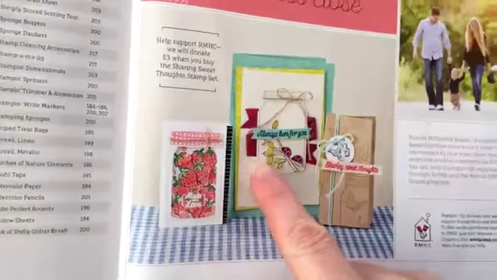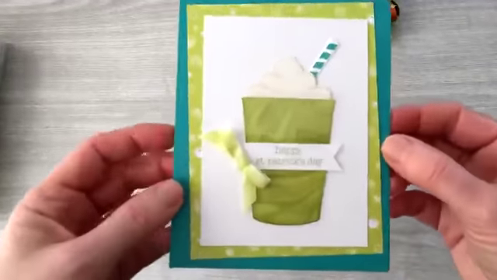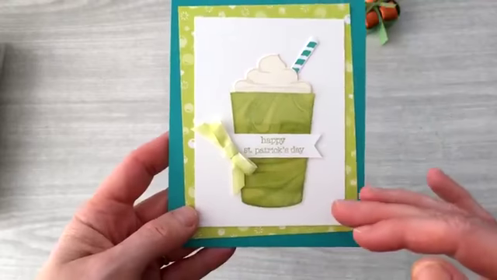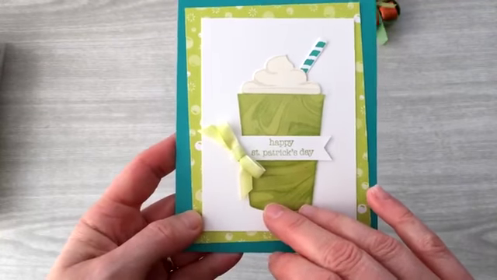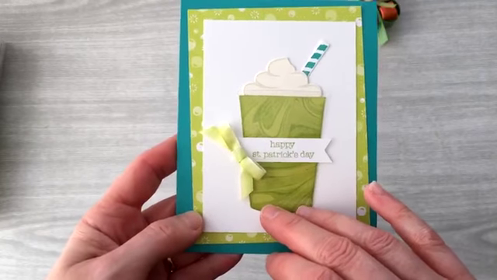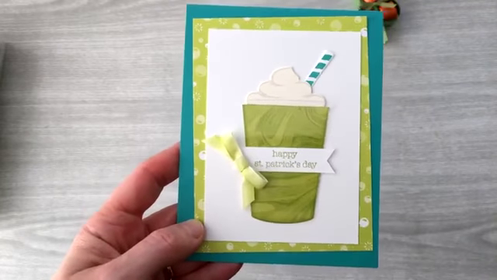So anyway, I'm going to close this up. This is the card that we're starting from. And this is the card that I made. Instead of the jar, I used the Coffee Cafe stamp set and the matching framelits, and I did a Shamrock Shake, which I thought was kind of fun.